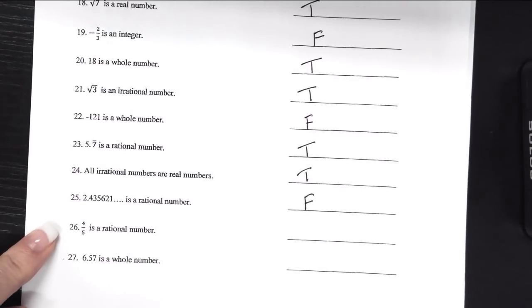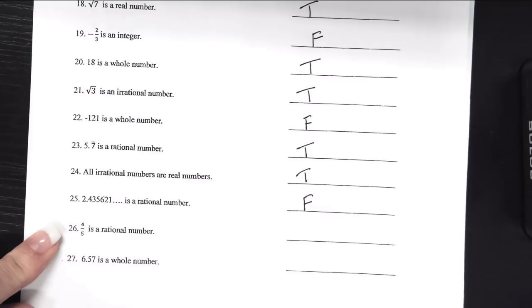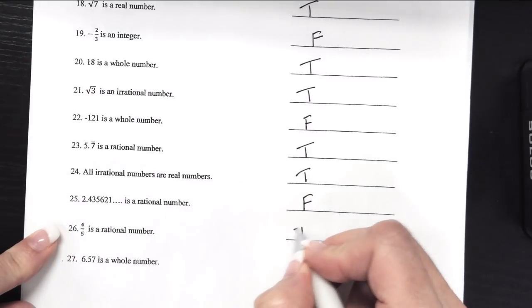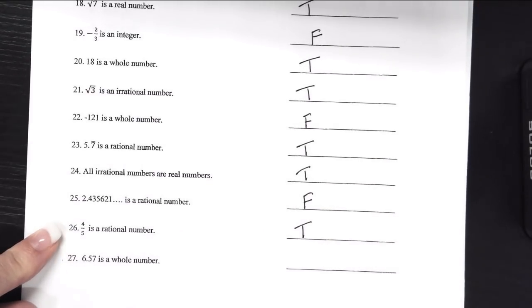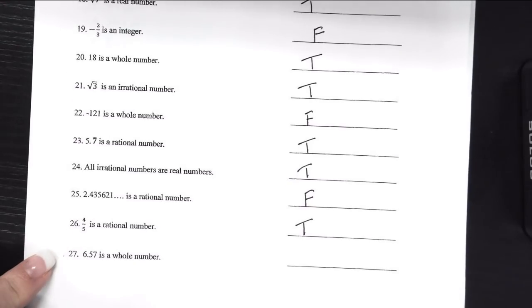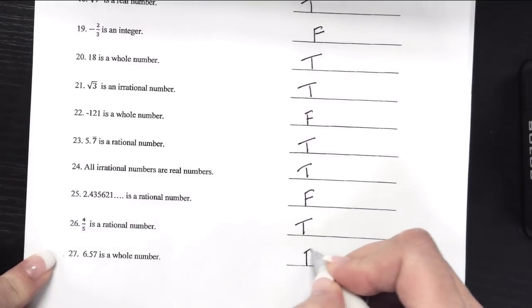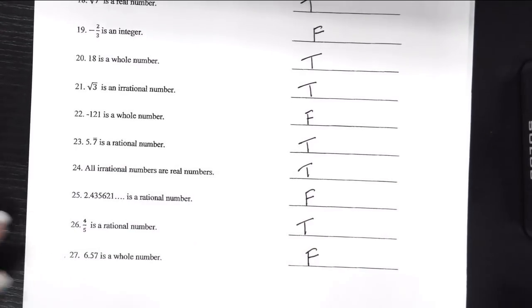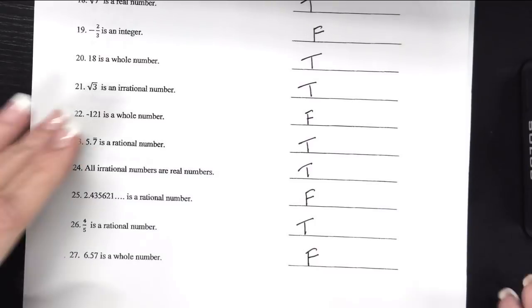All right, and 26. 4/5 is a rational number. True, because 4/5 is a fraction. Any number that can be written as a fraction is a rational number. And number 27, 6.57 is a whole number. False. Obviously, it has a decimal, so it is a rational number. Okay.